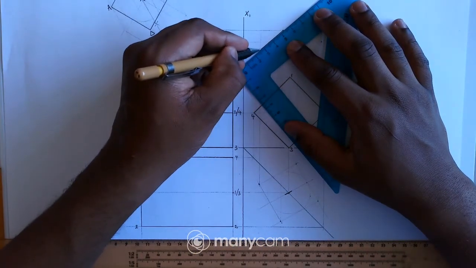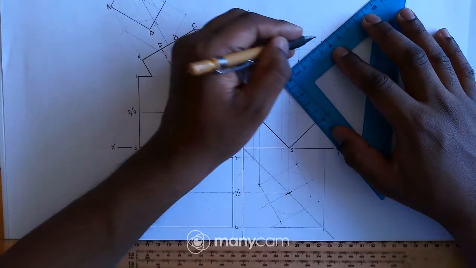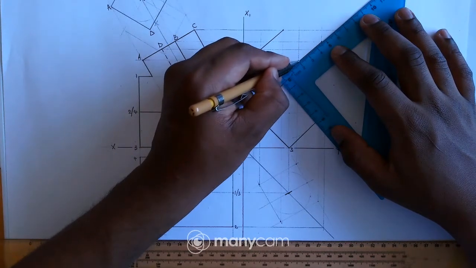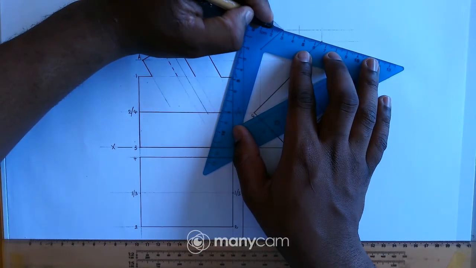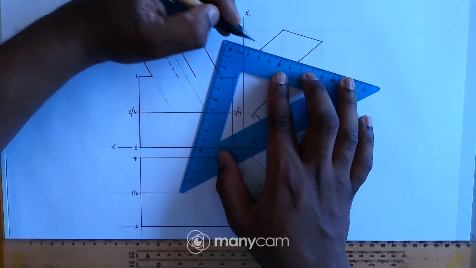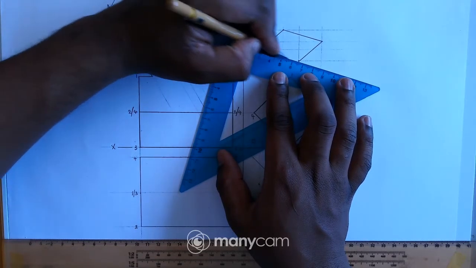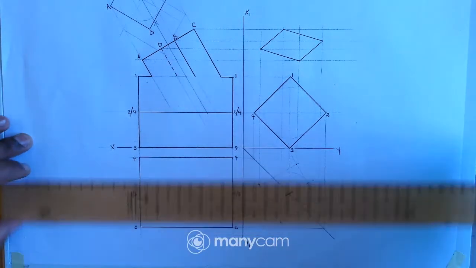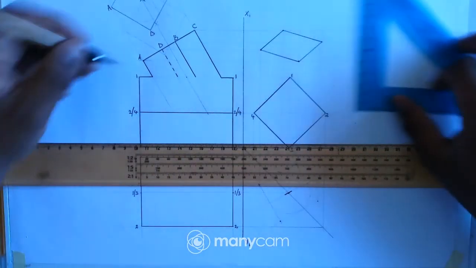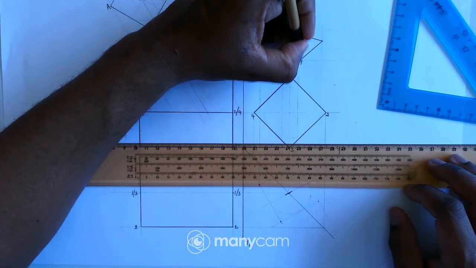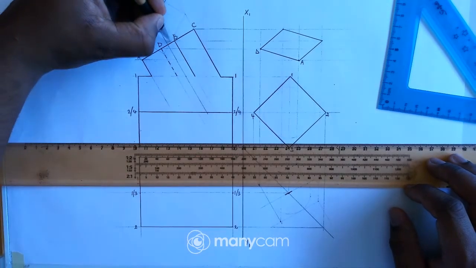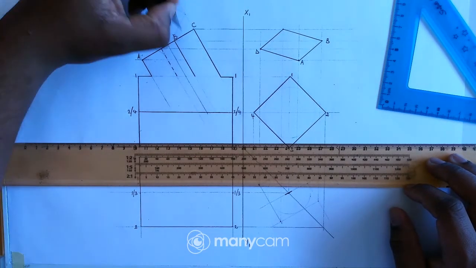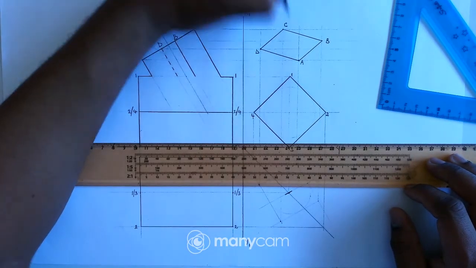So remember, this is a square prism. Obviously the shape there, it must look like a square. So we must have 4 sides. So we have 4 sides there. That means it's correct. And then now this is A, this is D, and this is B, and this is C.